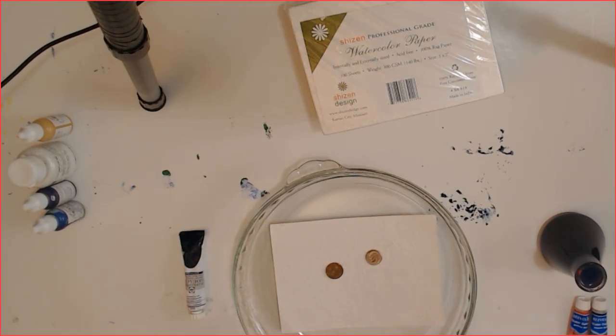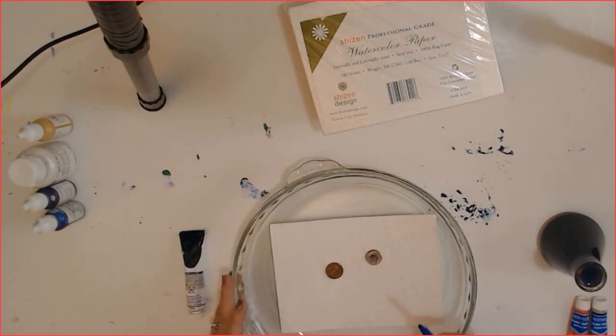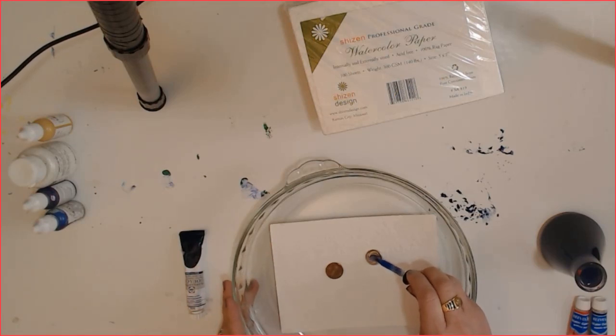Okay guys, now comes the fun part. Now we get to make a mess. I'm hoping that I can demonstrate surface tension by putting drops. Oh, see, can you even see how that makes a drop and it stays together?